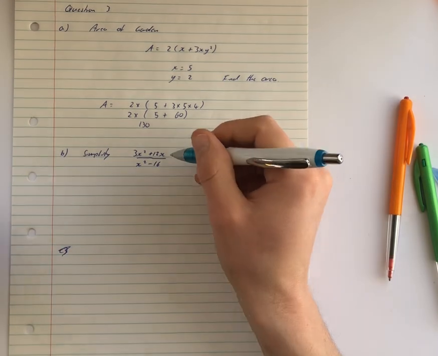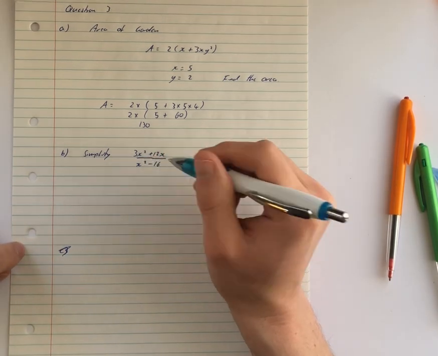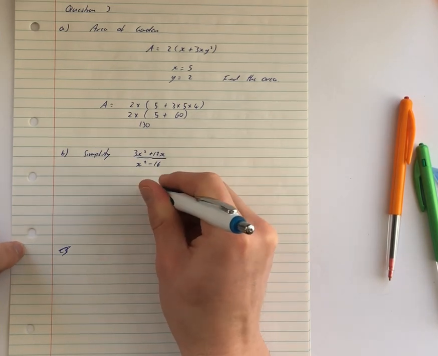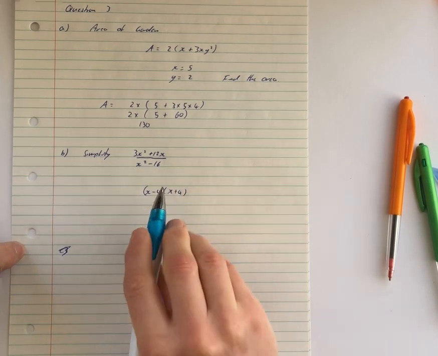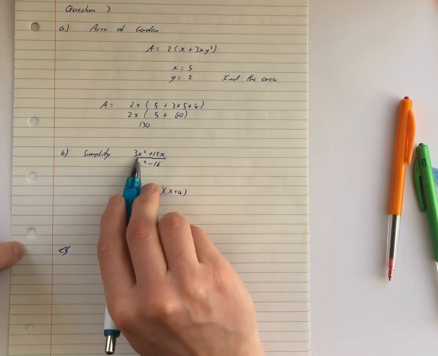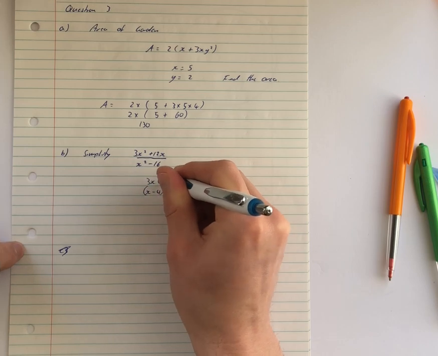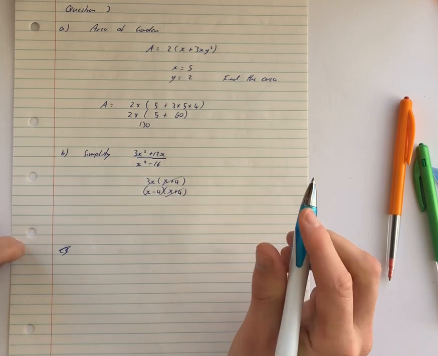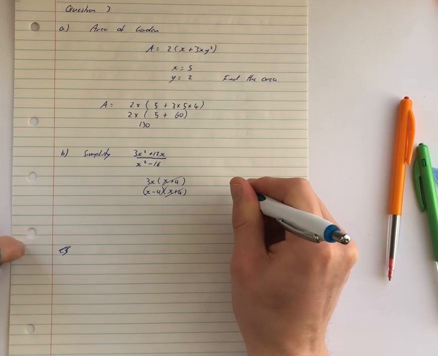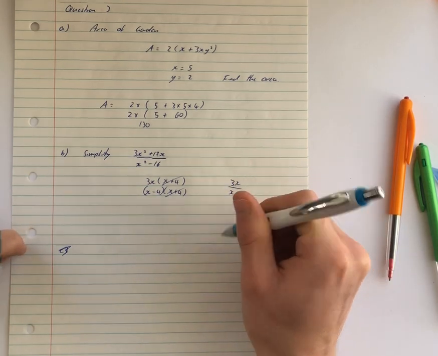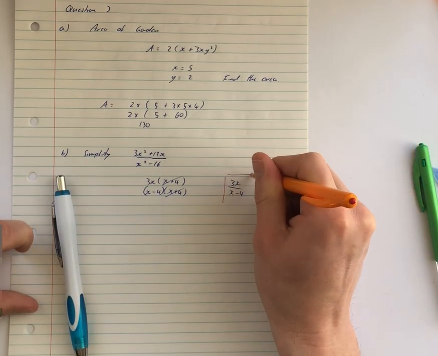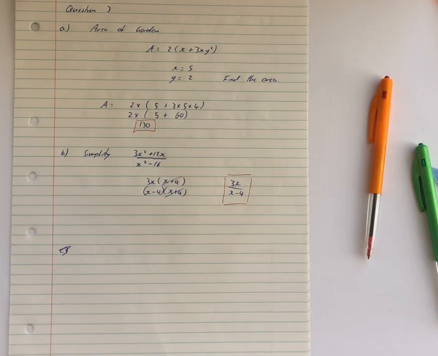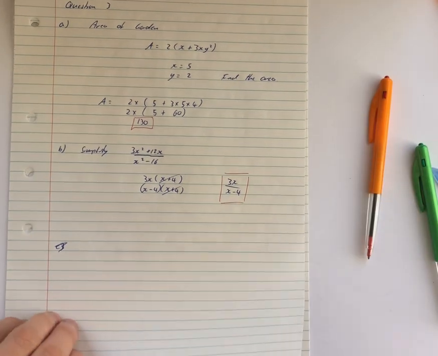Now, simplify 3x squared plus 12x over x squared minus 16. There's a difference of two squares underneath there, so I know that's going to be x minus 4 times x plus 4, and I can factorise a 3 and an x out of the top. I've got the same thing divided by itself, so that's just 1. Fully simplified is 3x over x minus 4, and I forgot I was going to put a red box around my answers, wasn't I? Alright, it's probably a merit question and an achieved question.